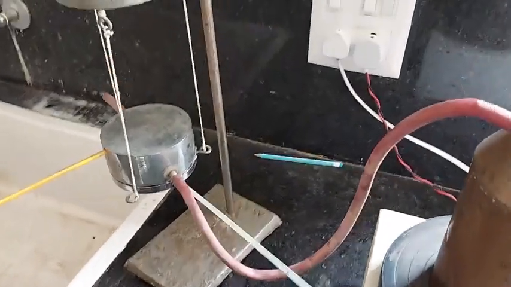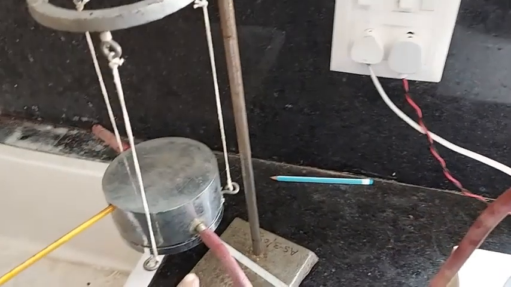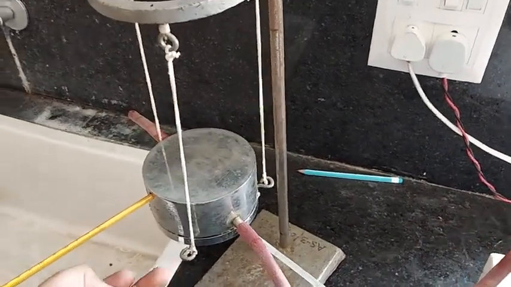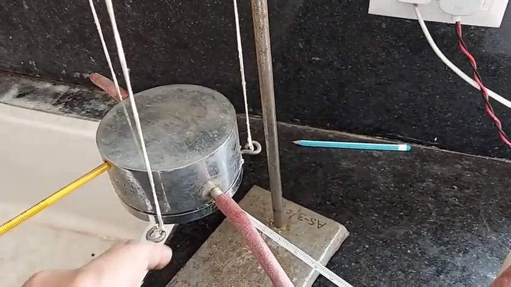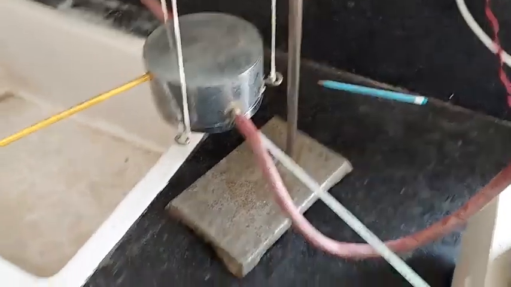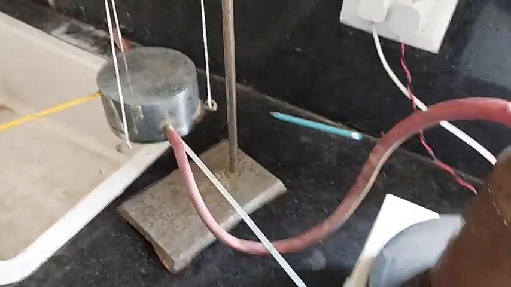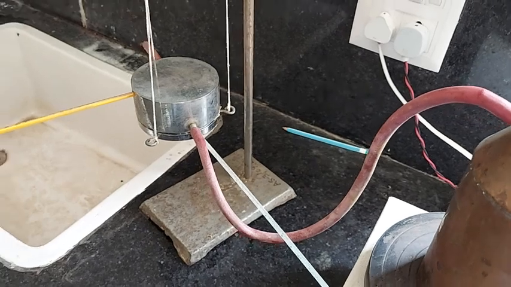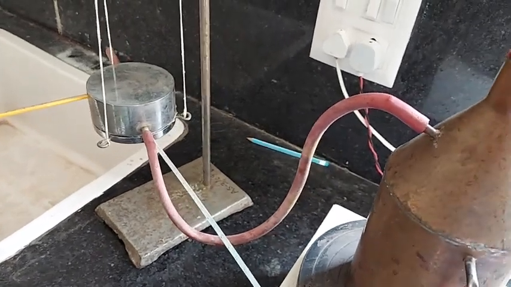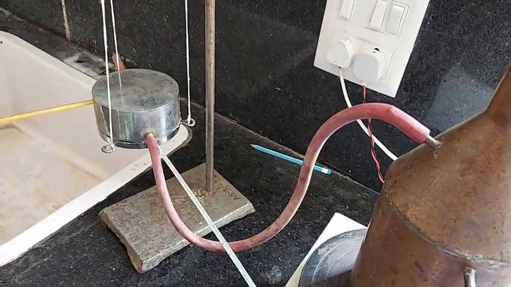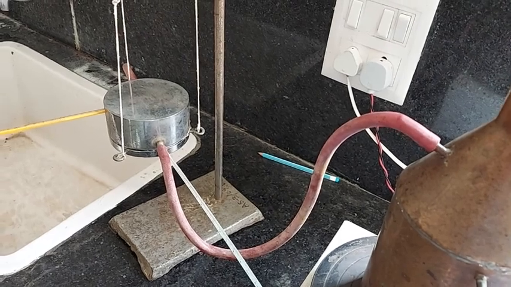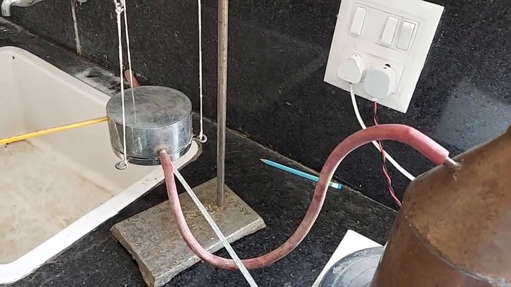Now let's wait till the steady state is reached, and after that there is no further increase in the temperature of this Lee's disc. The principle on which this experiment works is that conduction takes place only if there exists a temperature gradient in a solid or stationary fluid medium.